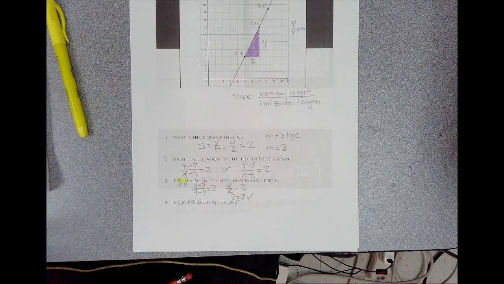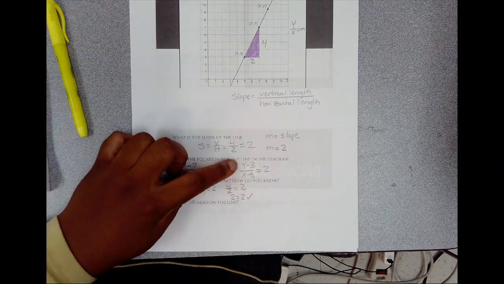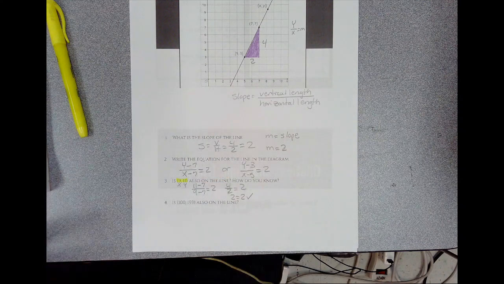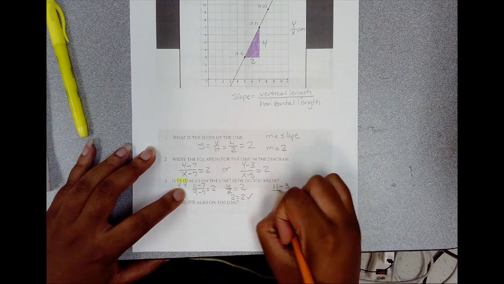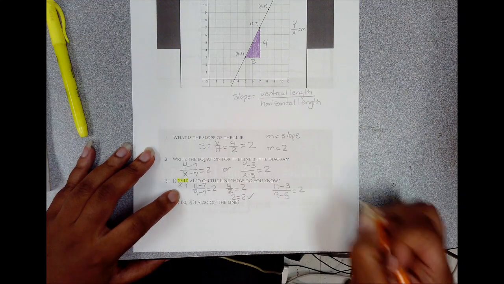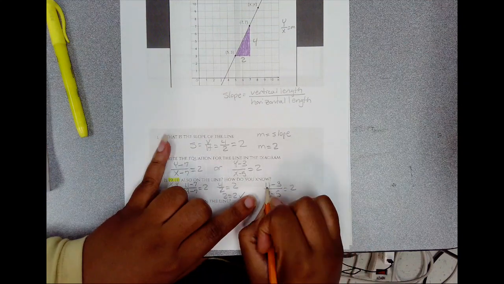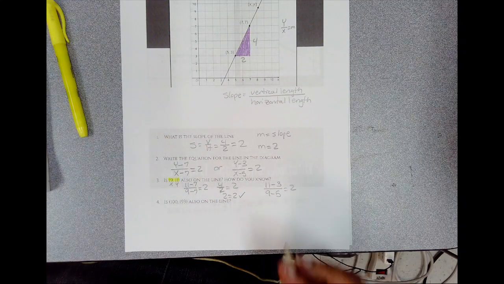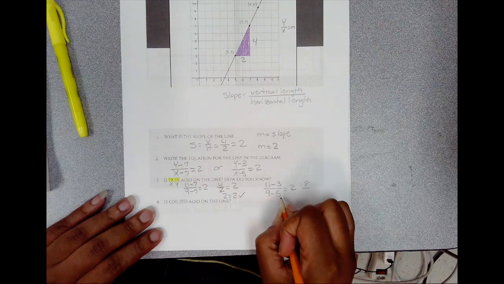Now, if you want to try the other equation just to make sure that you're right, especially if this is the equation you've written, we can do that as well. So 11 goes in place of y, and 9 goes in place of x. And when I solve it, I'm supposed to get 2. So 11 minus 3 is 8. 9 minus 5 is 4.